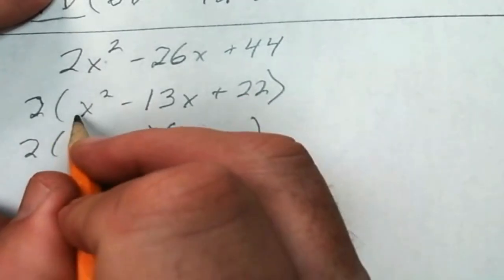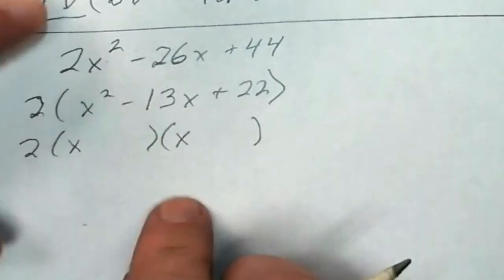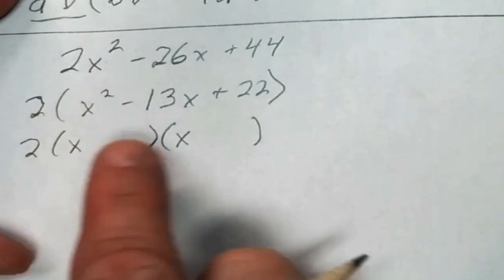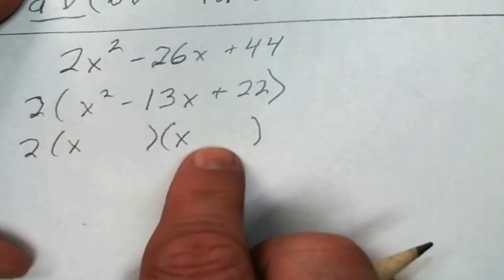And x times x would be x squared. Since this is just an x squared with no coefficient, we were able to take the coefficient out. That helped a lot. X squared means this is going to be an x times an x. But we need to know what the second number is going to be.